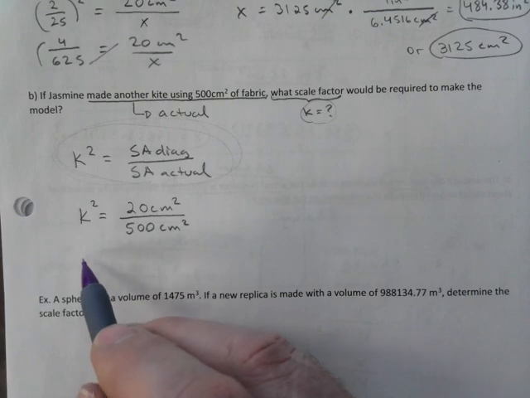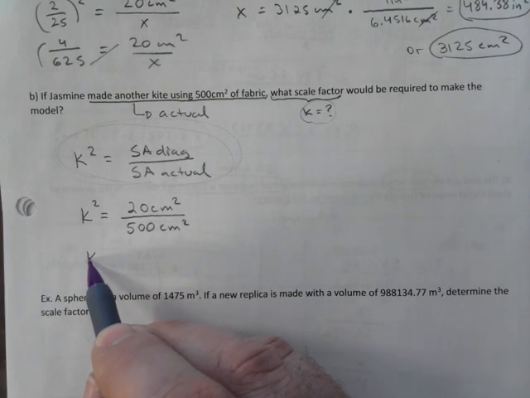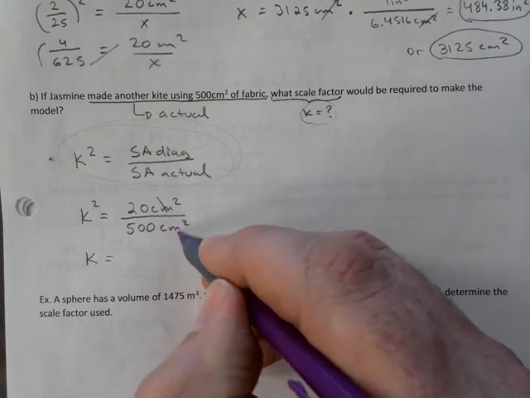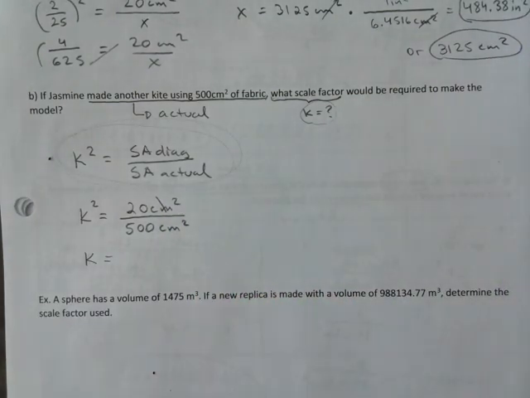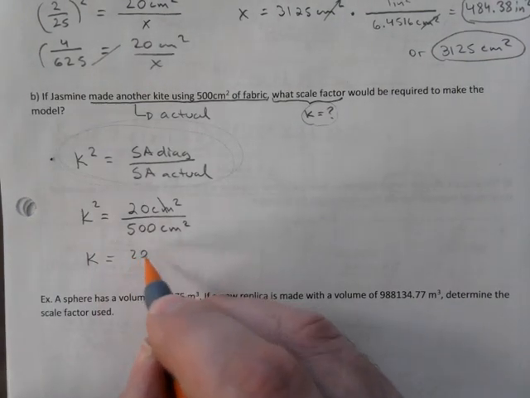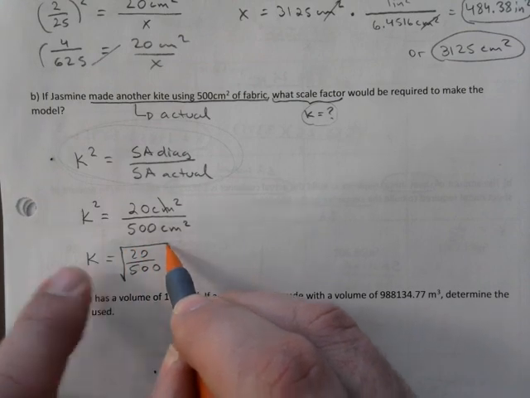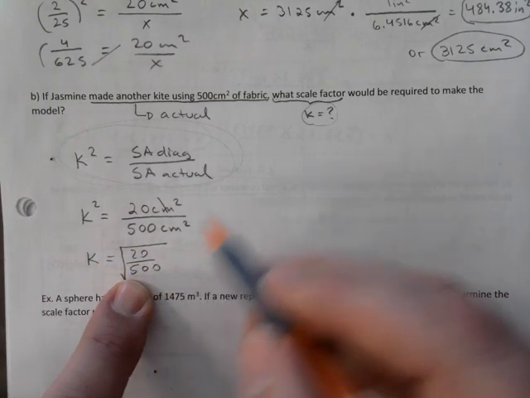Okay. So my last step is this. First of all, I can cancel out the units. That's perfect. That's what I want. And I'm running out of lead on that one. Right, so this is 20 over 500, but I need to take the square root of that. If you want K, you need to take the square root of that.